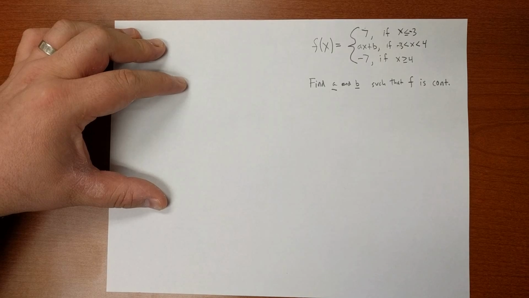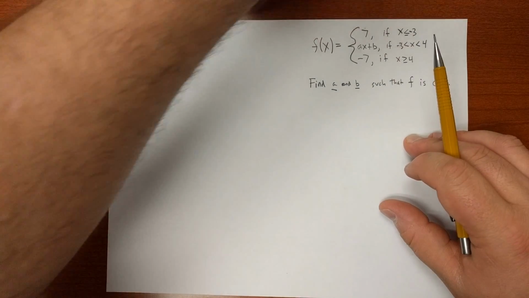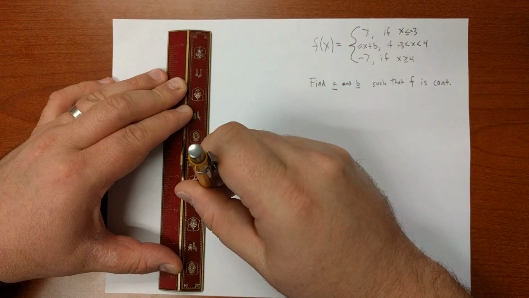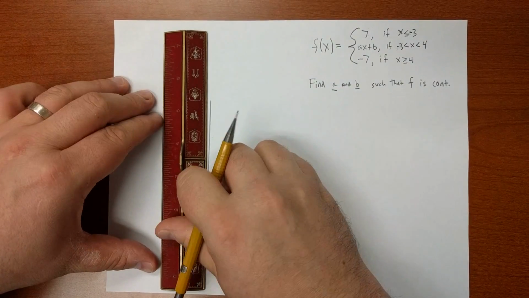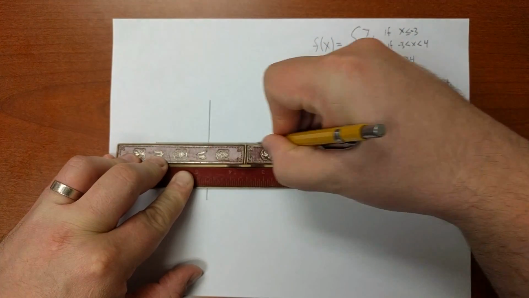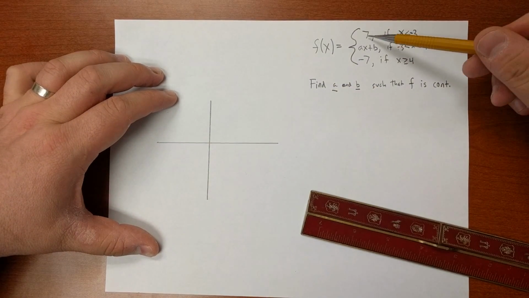And what it means to be continuous is that you have a smooth curve or a smooth line with no gaps or jumps or holes and stuff like that. Now, we want to figure out, well, first of all, what does this look like, just generally speaking? Let's just draw a graph. We can't really graph this middle part yet, but let's graph the other two parts.